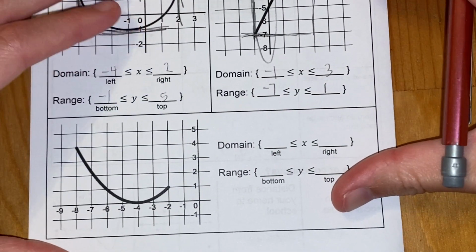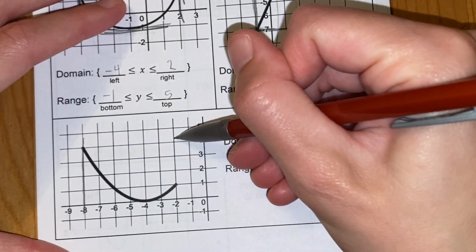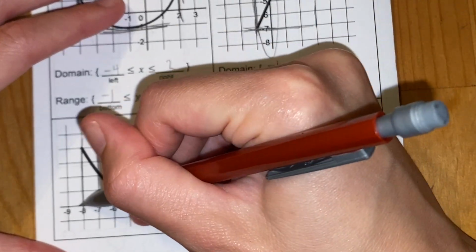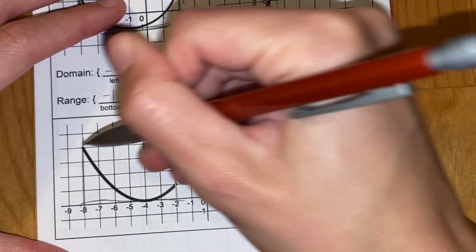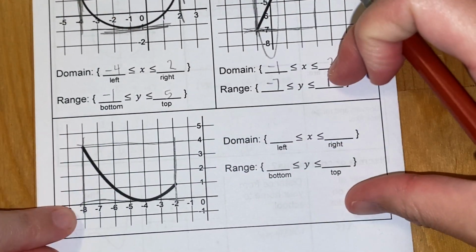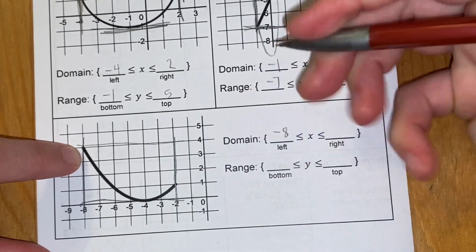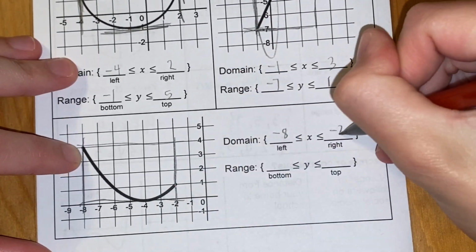Last example, then you're going to try. Remember, we're drawing a box around this graph, and I'm going to show you a certain mistake that's really common. Okay, so let's start with the domain. The left value here is -8, and the right value here is -2.